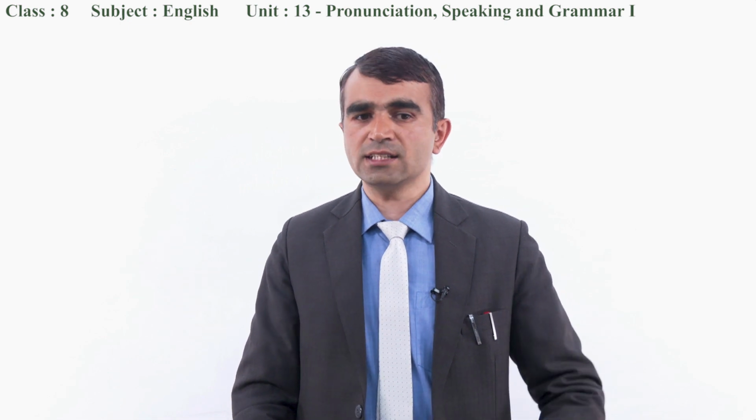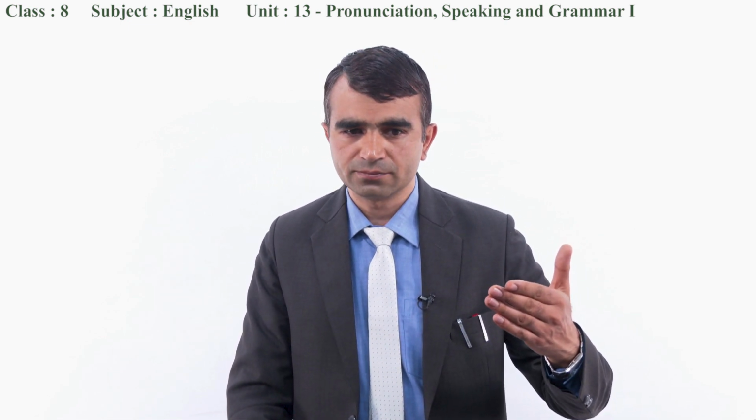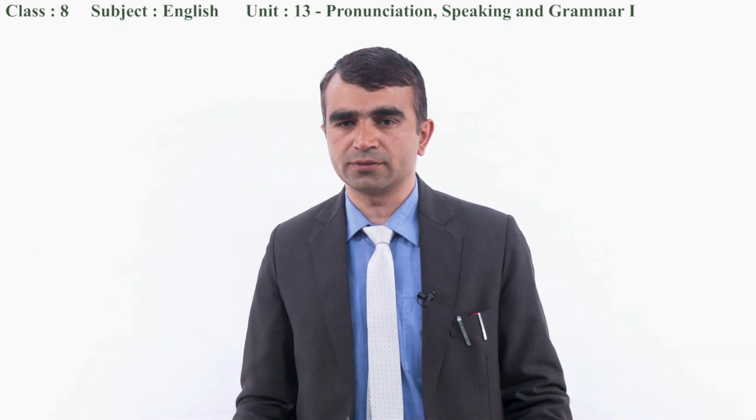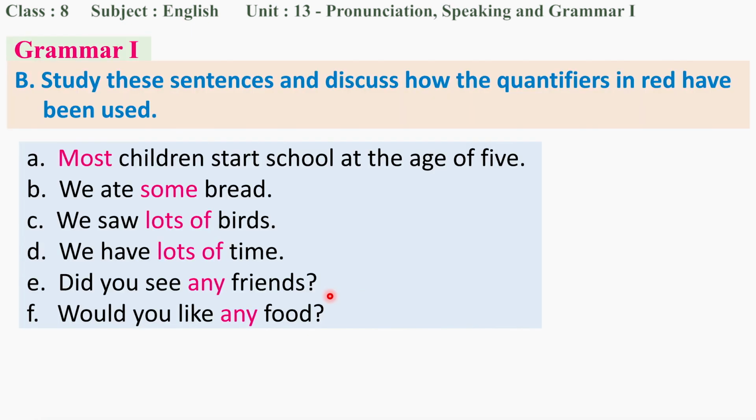Well, the next activity we'll do is grammar 1. Grammar 1 is on page number 162 and 163 of your book. The instruction is, study these sentences and discuss how the quantifiers in red have been used. These words and phrases in red are quantifiers: most, some, loads of, any. Now, how are they used?